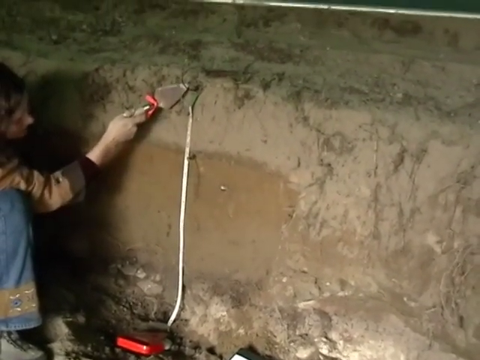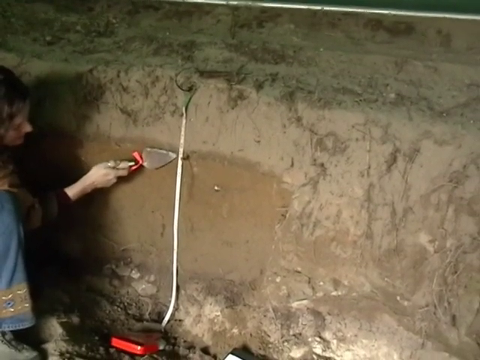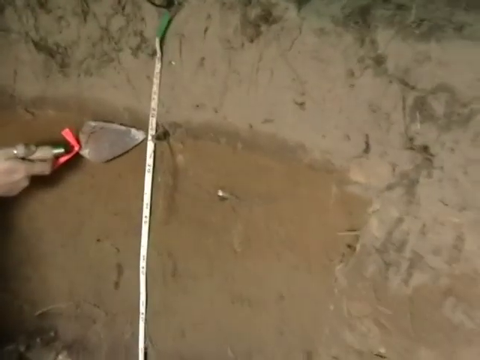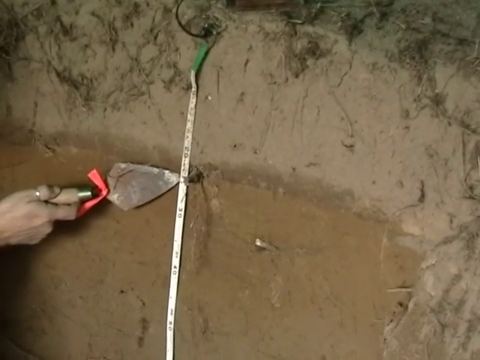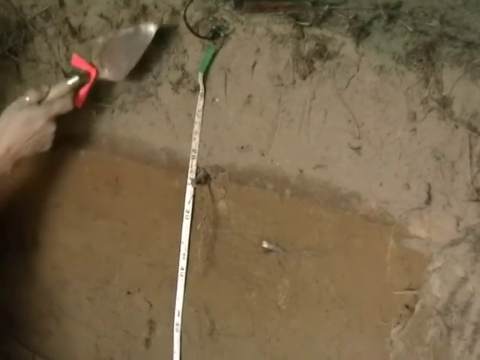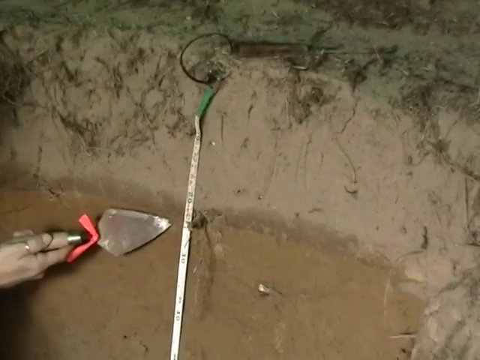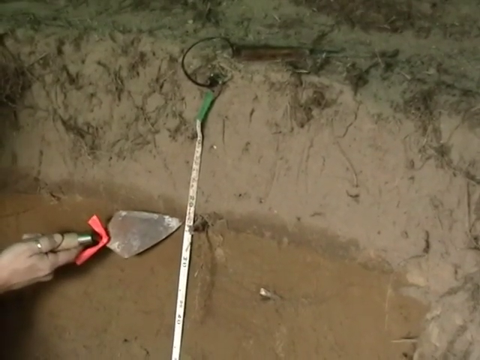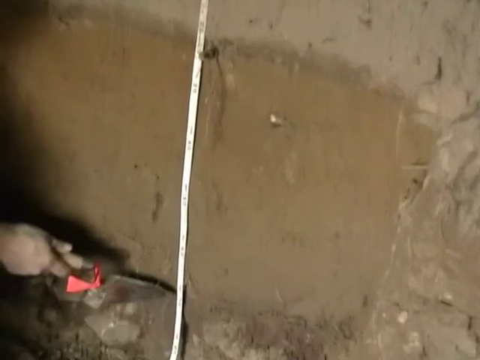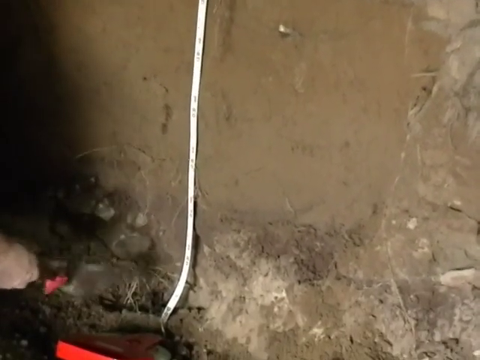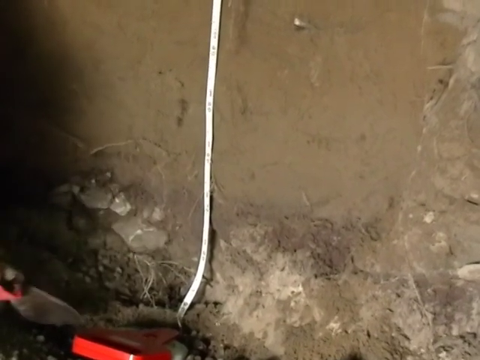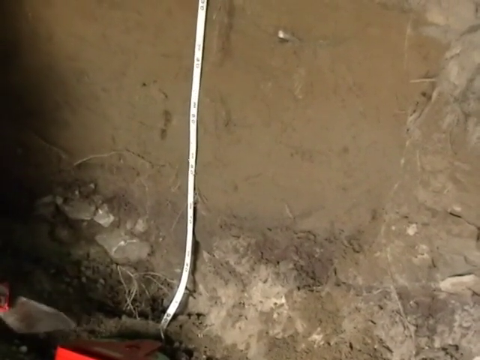Okay, so if we start at 0, we're going down, we're going in depth. So we can see that we have a horizon change at about 21, 22, 23, about 24 centimeters or so. Okay, and that would be our A layer from 0 to 24. Then our B layer would be from 24 to about 68. Okay, and our C layer would be from 68 to deeper than 120 centimeters.